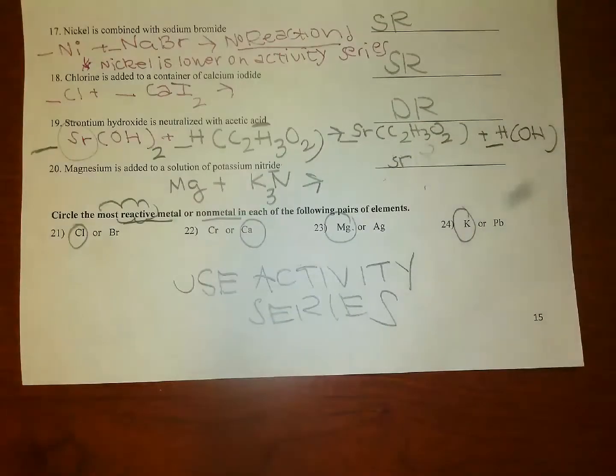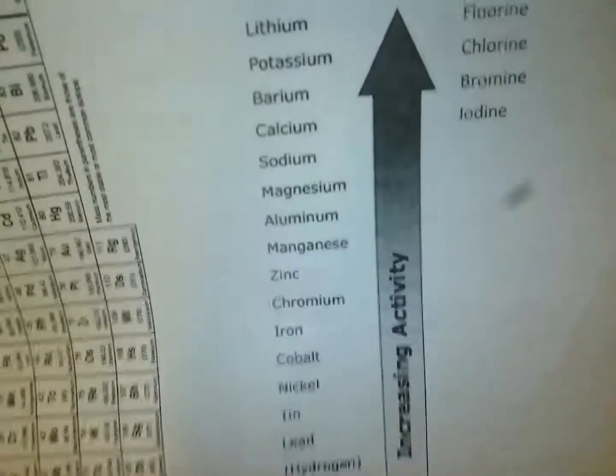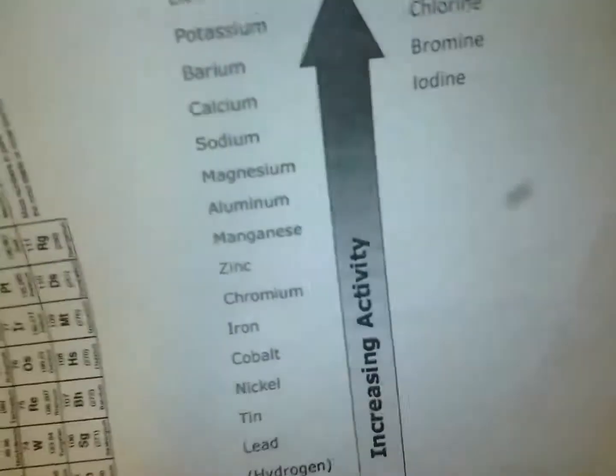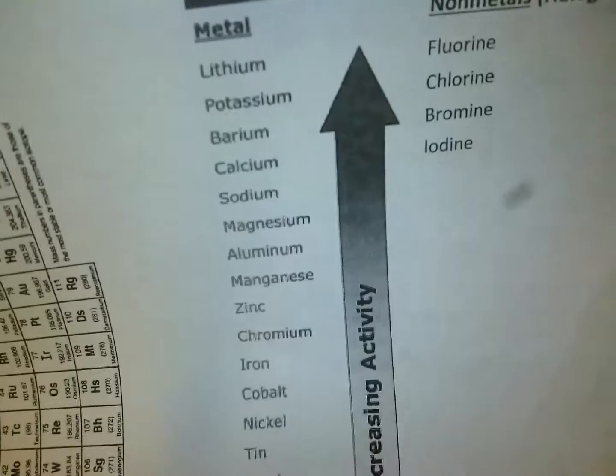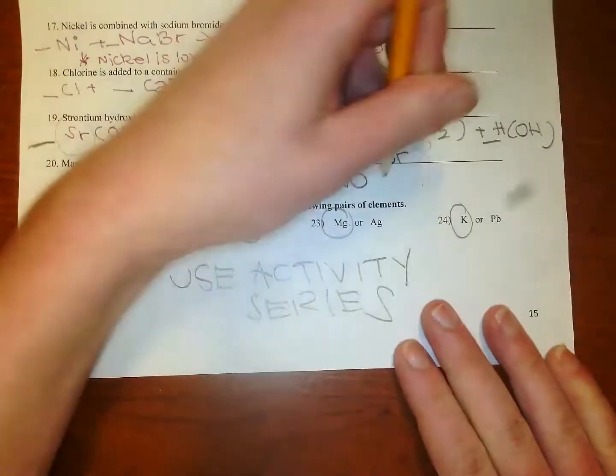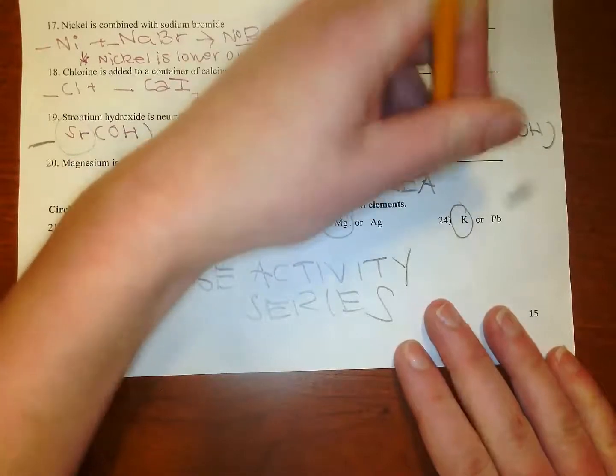Now, we want to double check before we continue on with a single replacement reaction. Use your activity series. Make sure this would even happen, okay? So potassium is way up top. Potassium's up there. Guess what? Magnesium is below that. That is not a good trade. That potassium is not going to be replaced. So this would be no reaction. That is not going to happen.